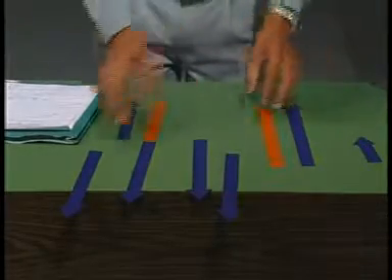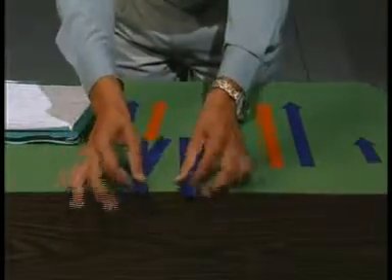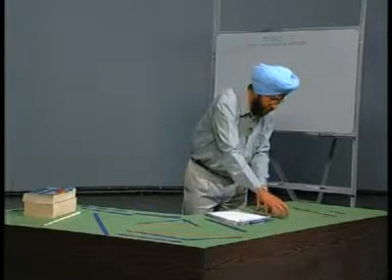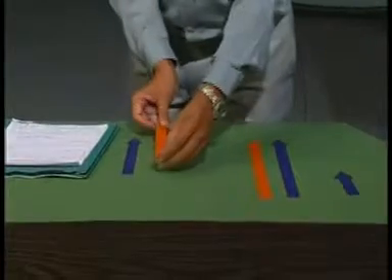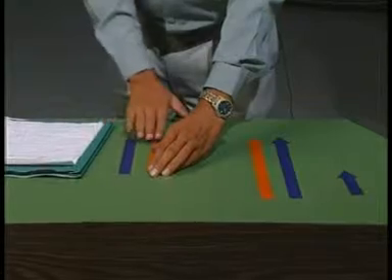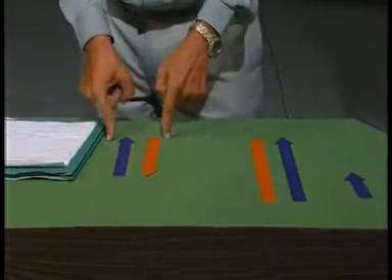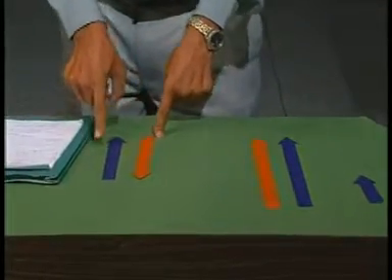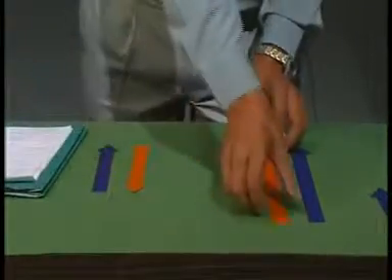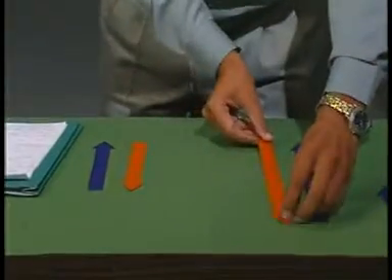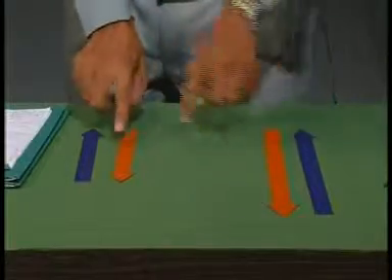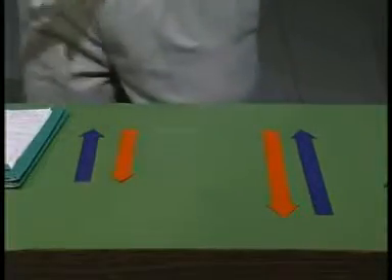Now, if I change the direction of one of these vectors to opposite direction, then this pair is negative of each other. This vector is negative of this vector. This vector is negative of this vector. Both are negative of each other. Here these two vectors are negatives of each other.